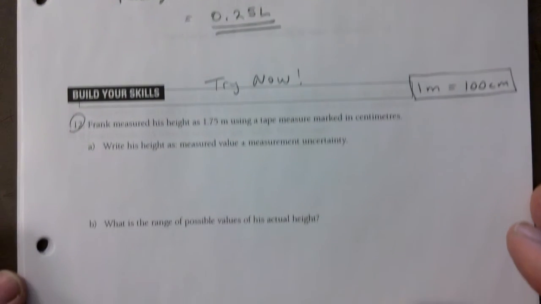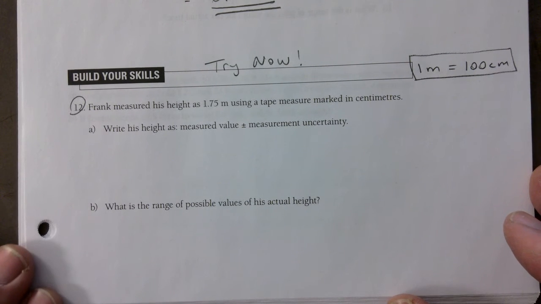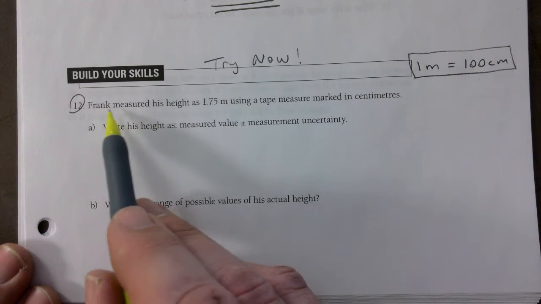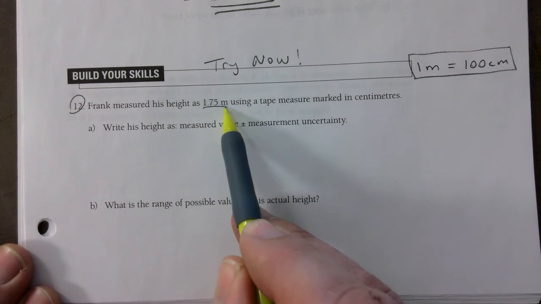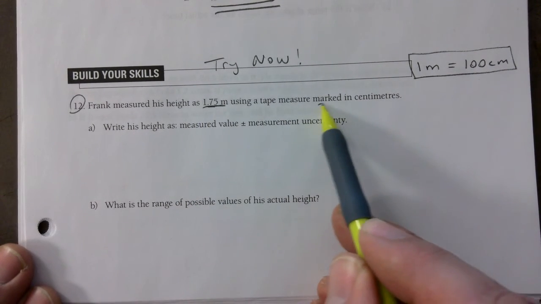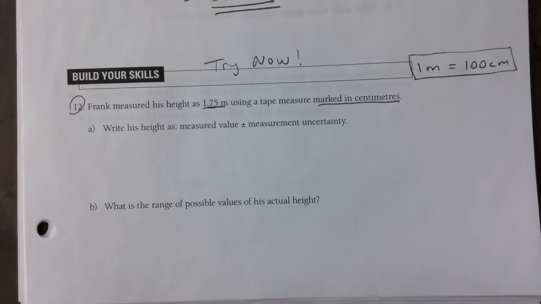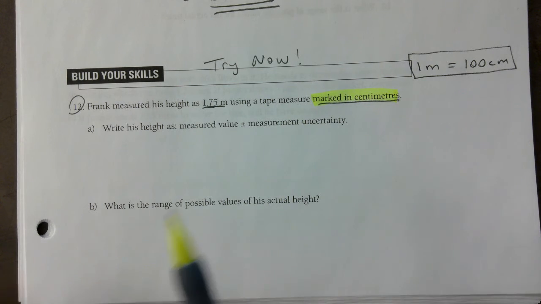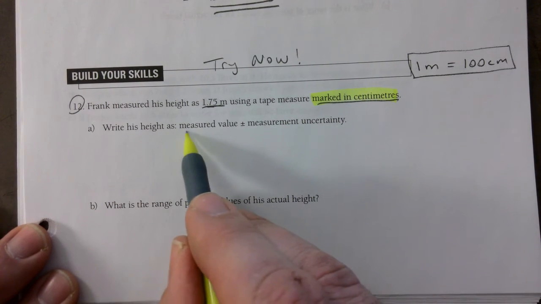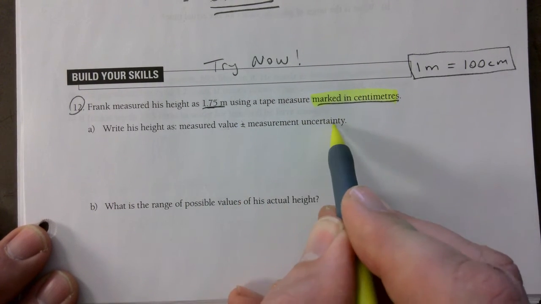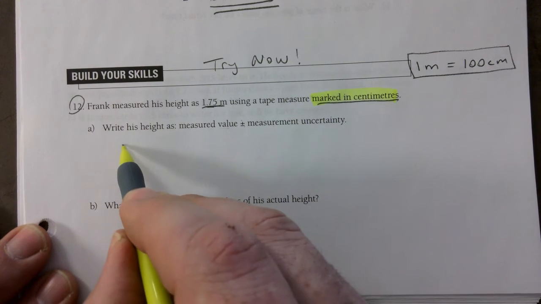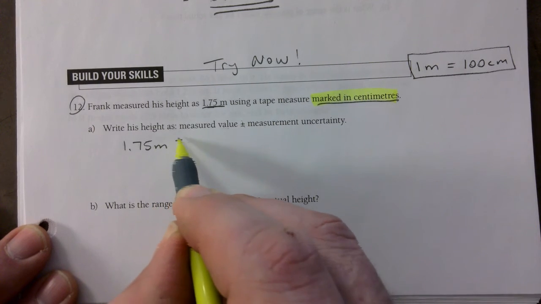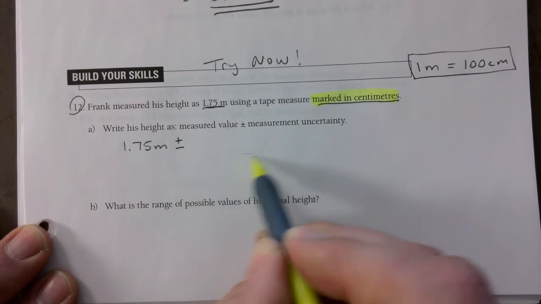Okay. Let's see if you got this. It says that Frank measured his height as 1.75 meters using a tape measure marked in centimeters. Is that important? Absolutely. It says to write the height as measured value plus or minus the uncertainty.